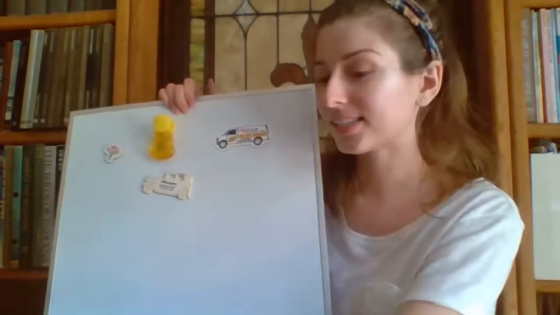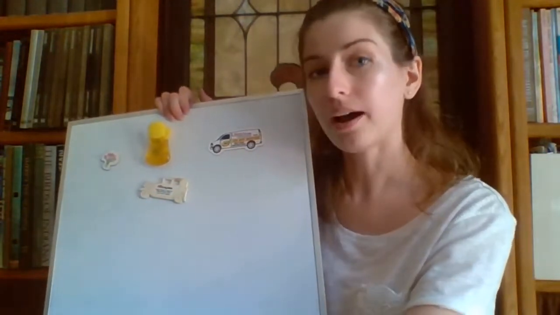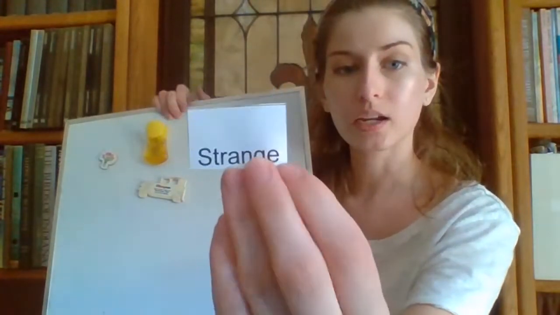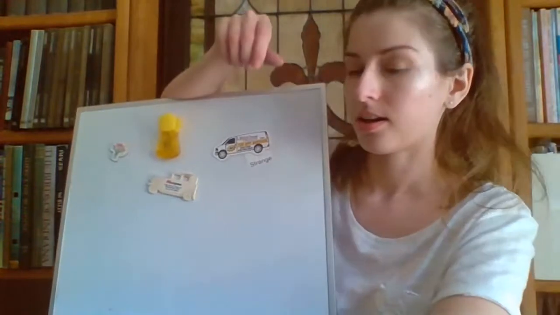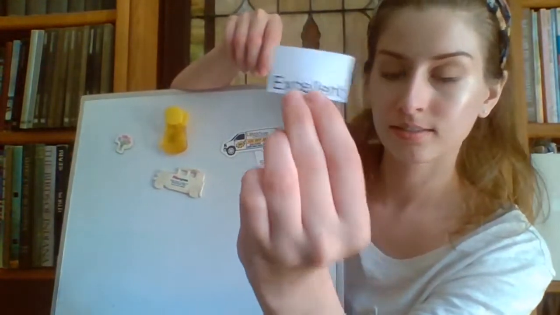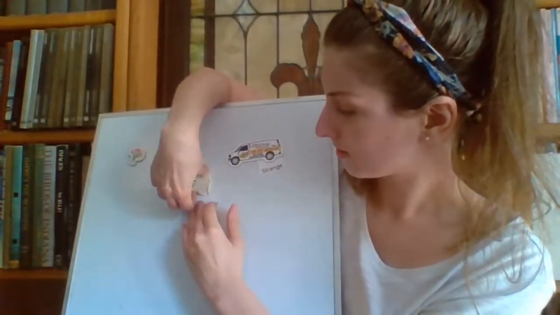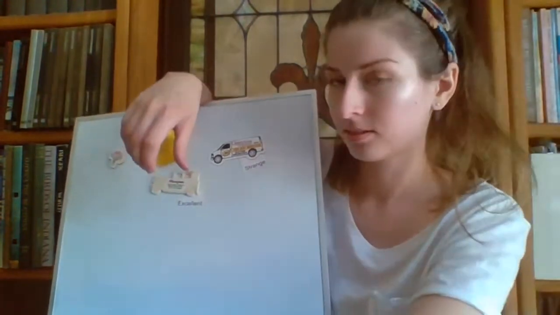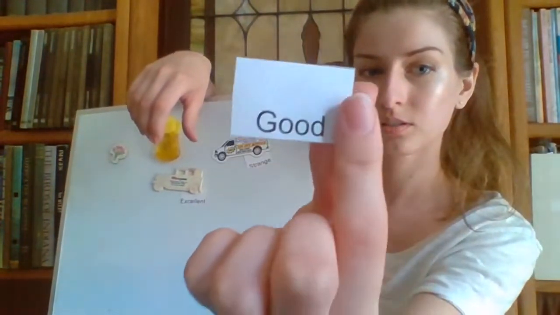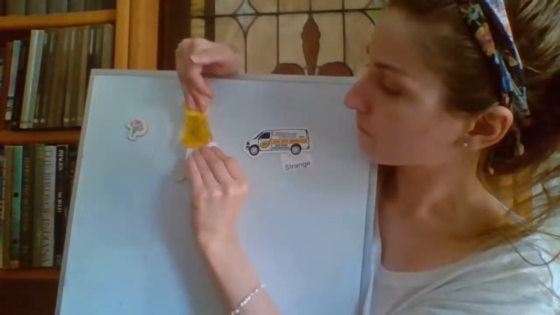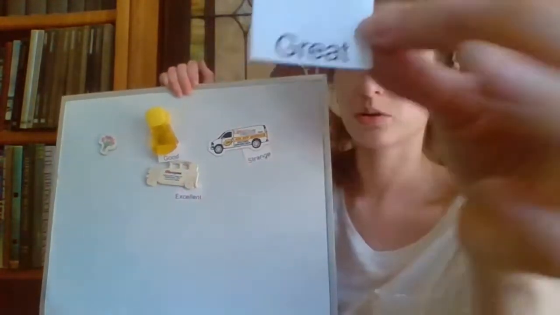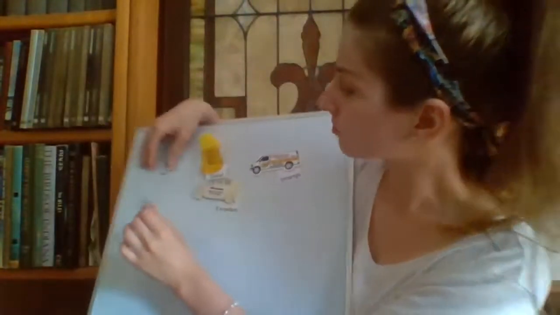Here are our next set of words. We have strange, excellent, good, and great.